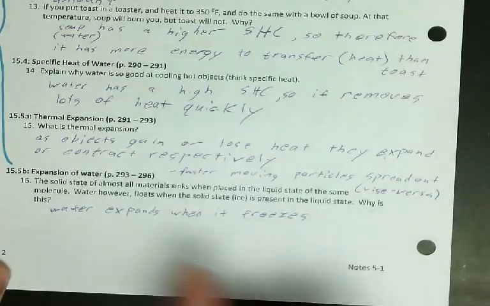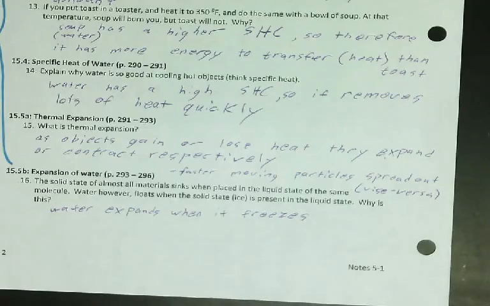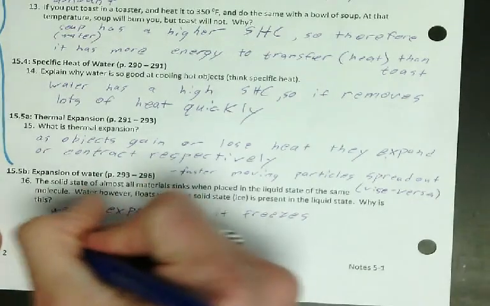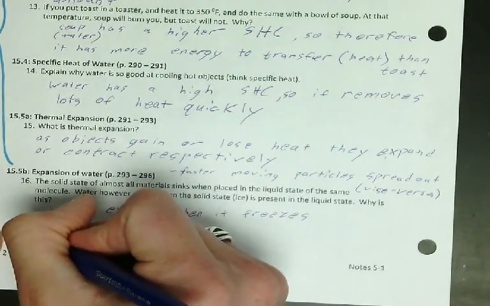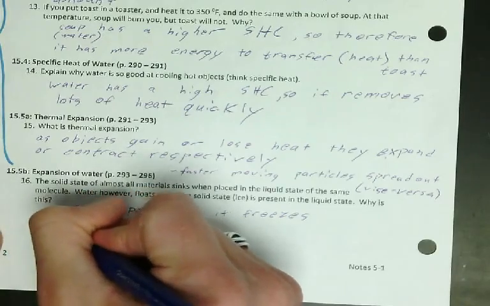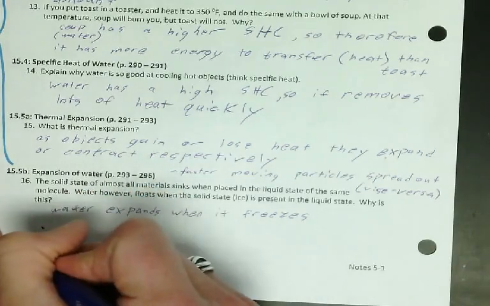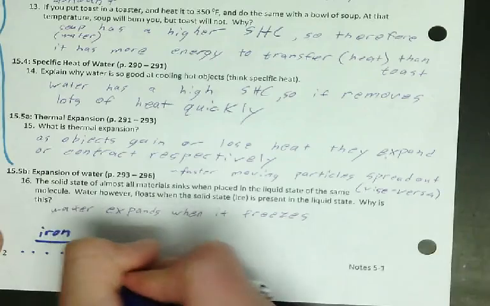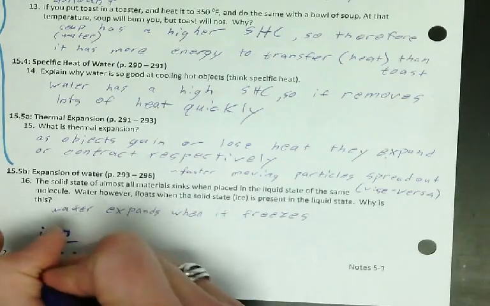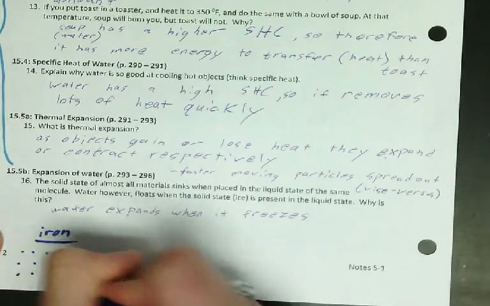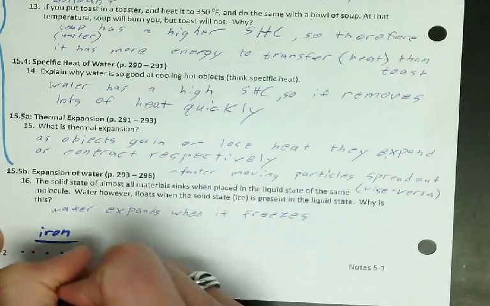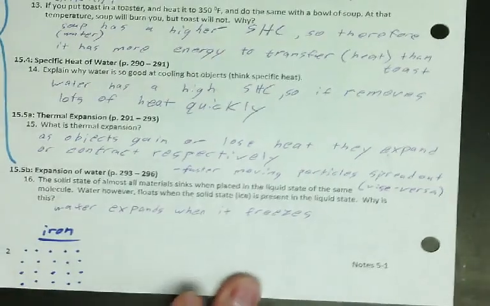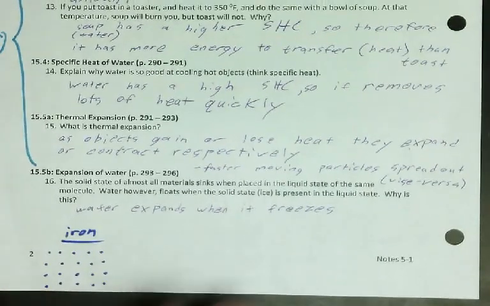Okay, and here's why. Most objects, like iron, when iron is a solid, it looks like this. All its particles are lined up, not perfectly, but relatively neatly in these kind of ordered little rows.